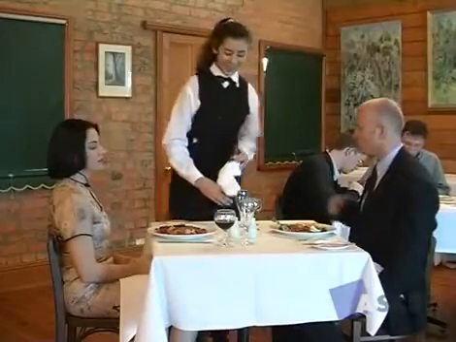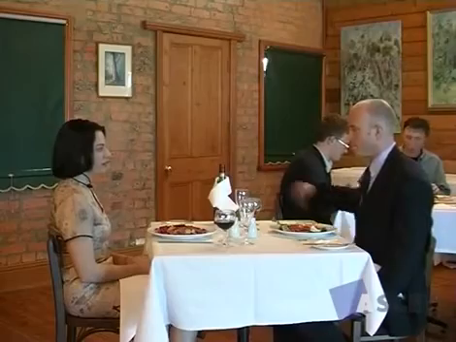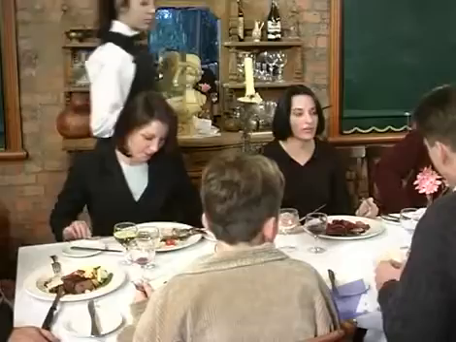Guests may ask that you leave the bottle at the table to allow them to top up their own drinks, as some people find it easier to monitor their alcohol intake if serving themselves.